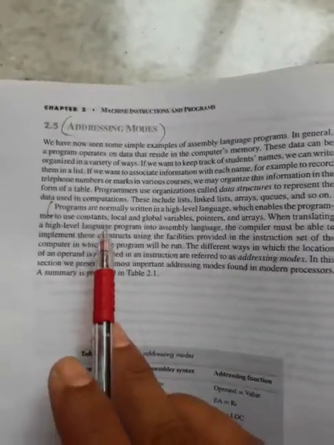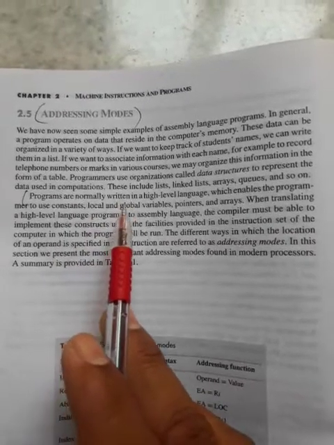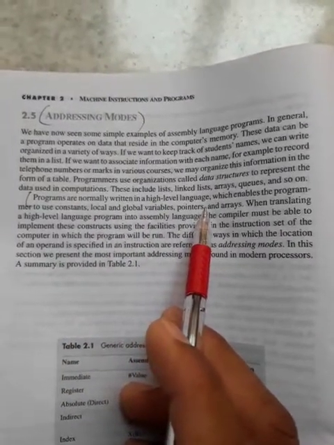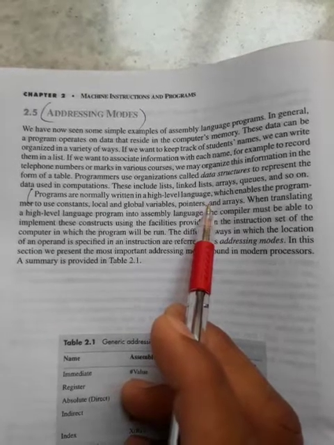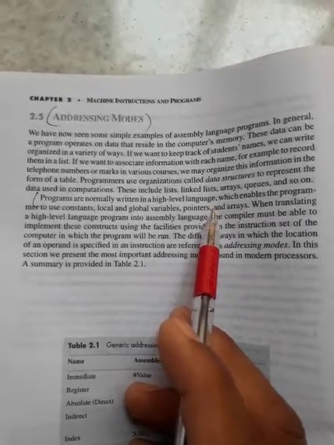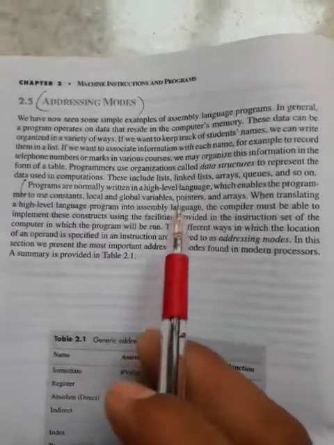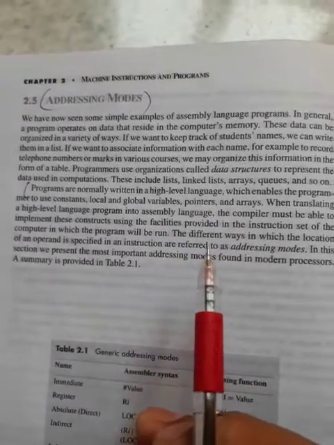Programs are normally written in a high level language. We know that a programmer can understand and write code in a high level language, but the computer can understand only low level language.